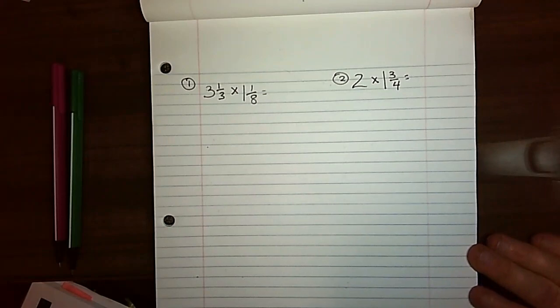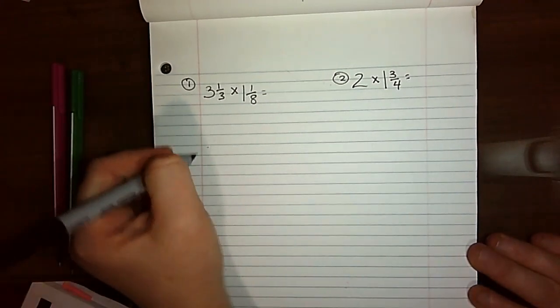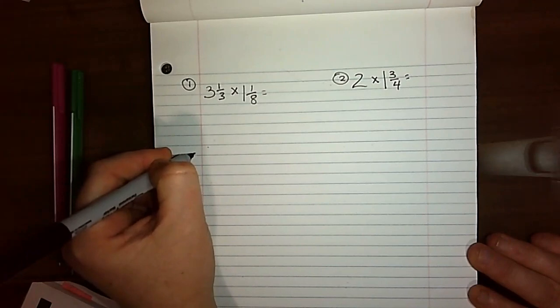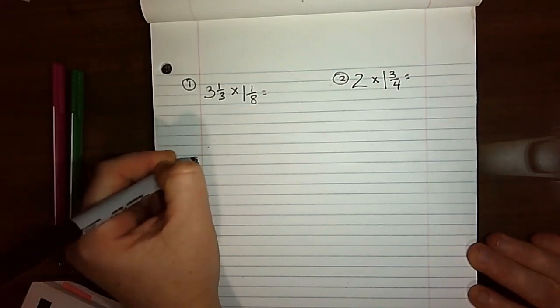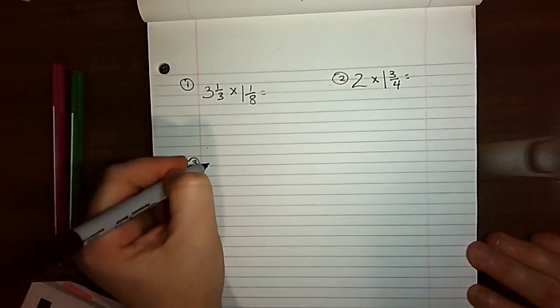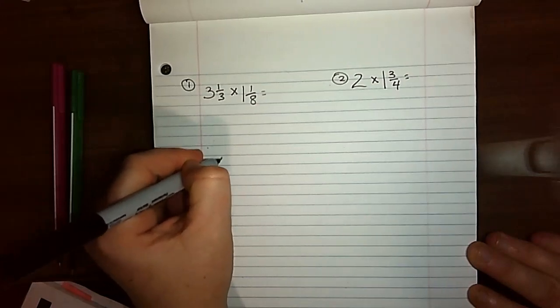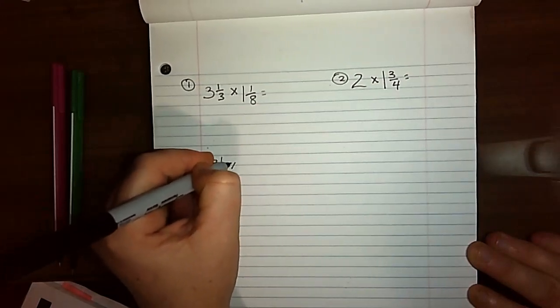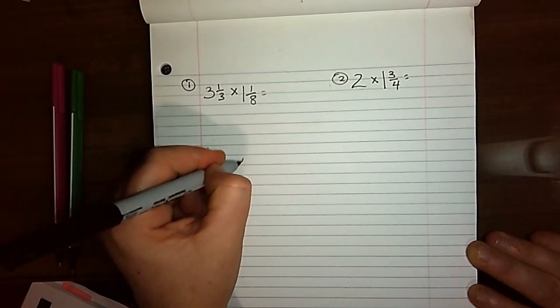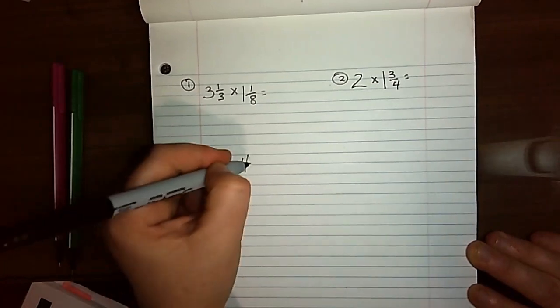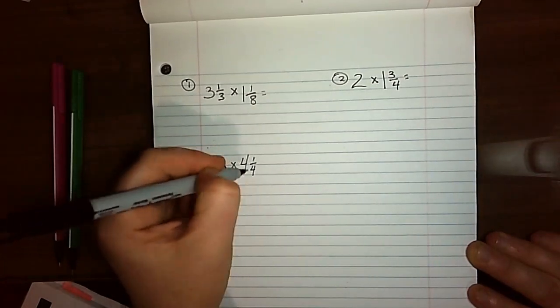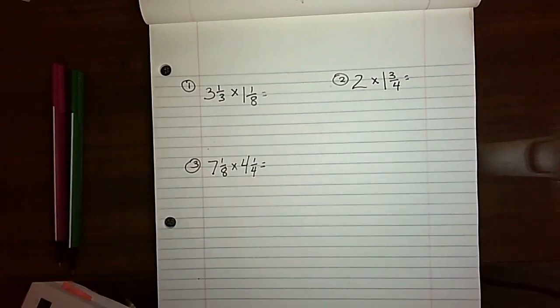But then try this one as well. Let's try this one. 7 1/8 times 4 and 1/4. I'm going to snapshot that.